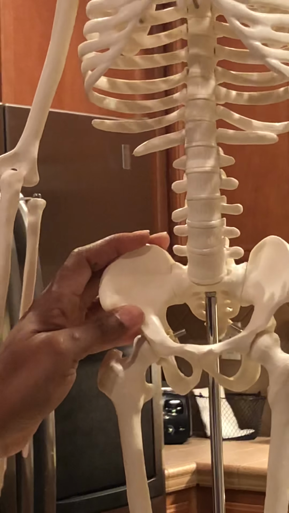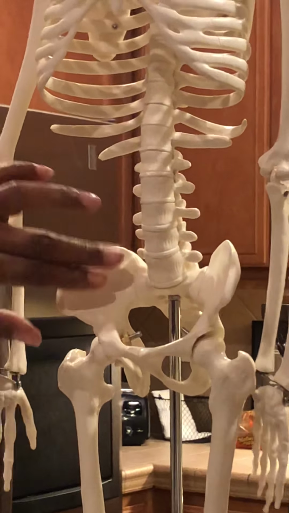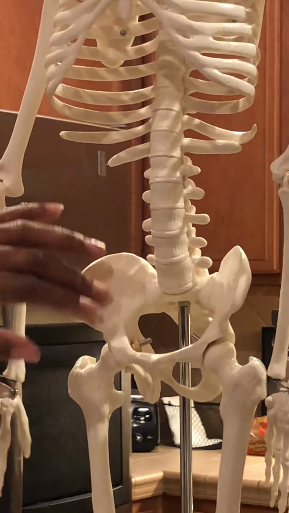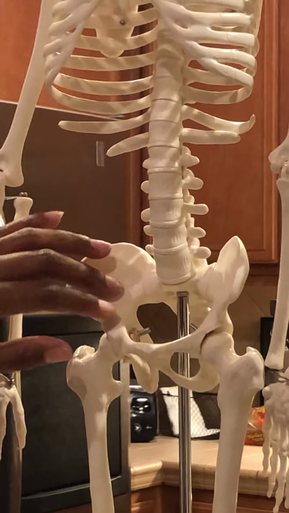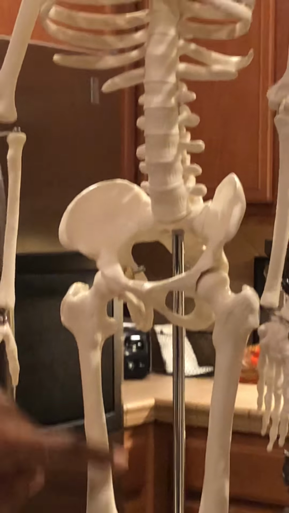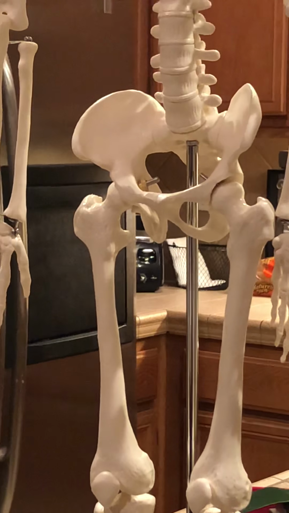Next, we're going to do the anterior skeleton. The iliac fossa is this area here. The intertubercular sulcus of the humerus is the groove that's inside the thigh.